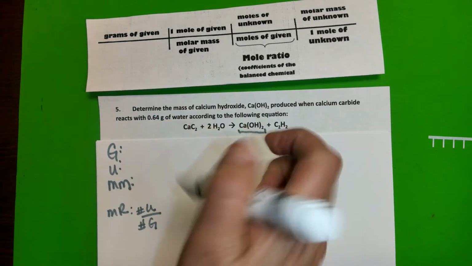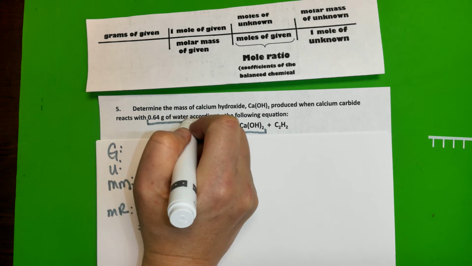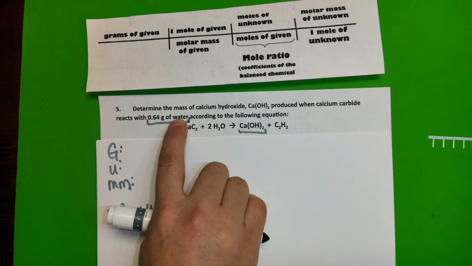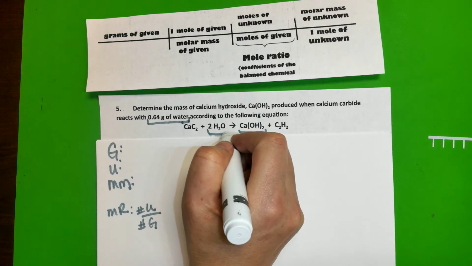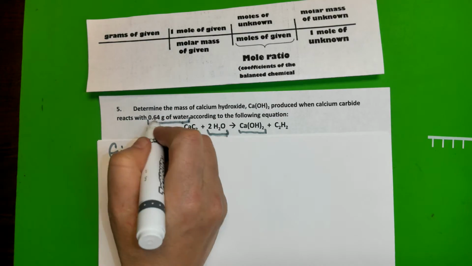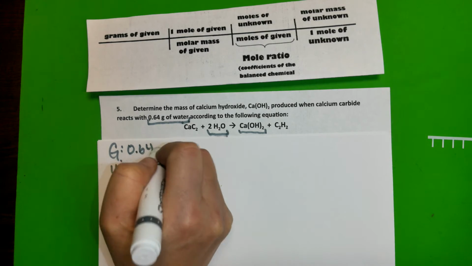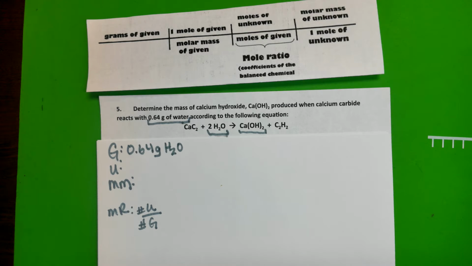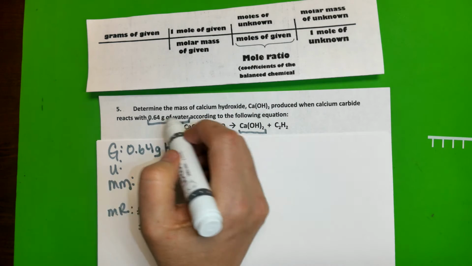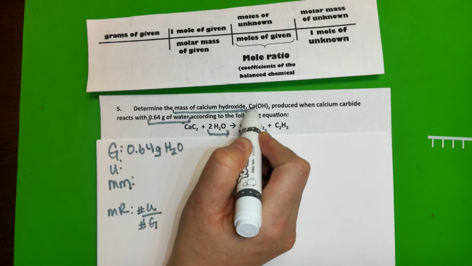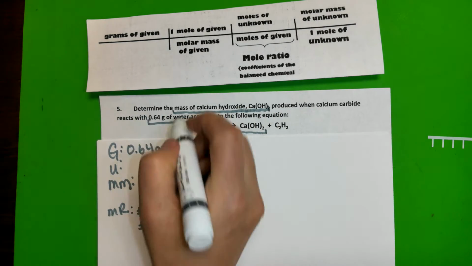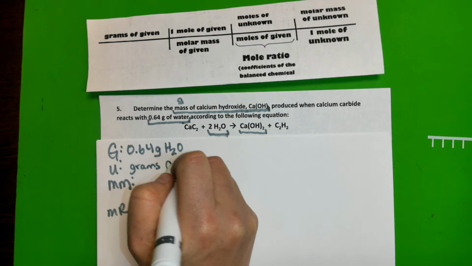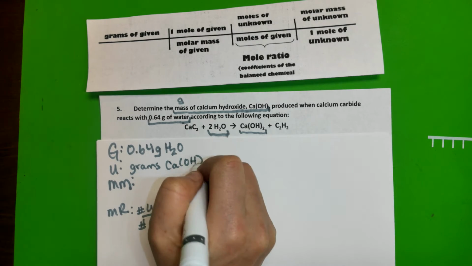So in here, our given is actually water. That 0.64 grams is of water. So your given, again, is the number that they give you, 0.64 grams of H2O. And then your unknown is to determine the mass of calcium hydroxide. So that will be grams, because mass is grams, of calcium hydroxide, Ca(OH)2.